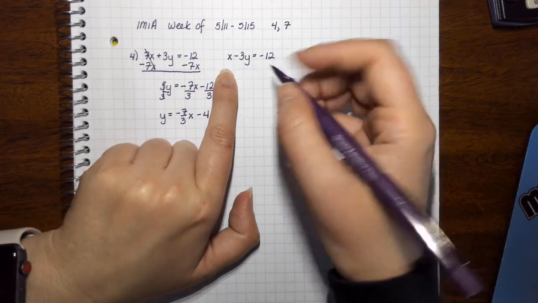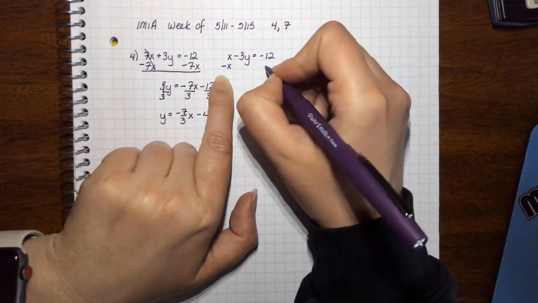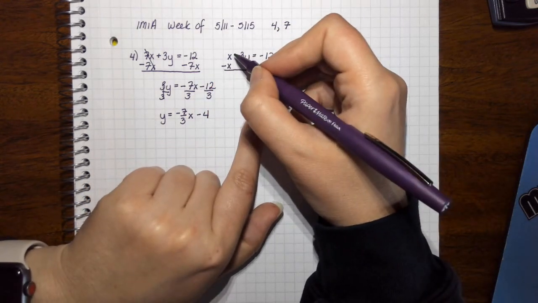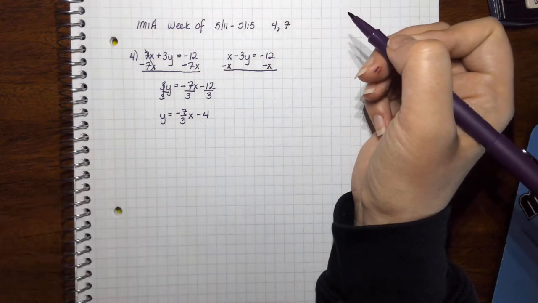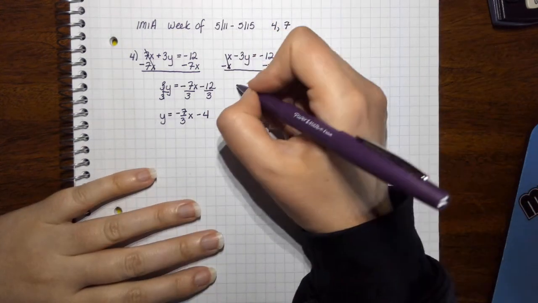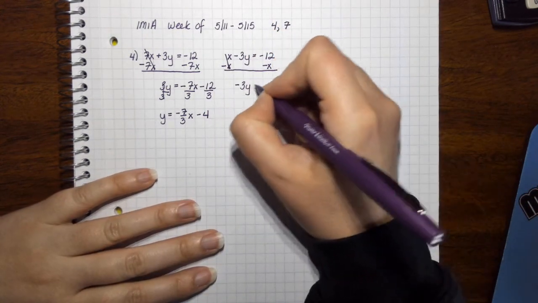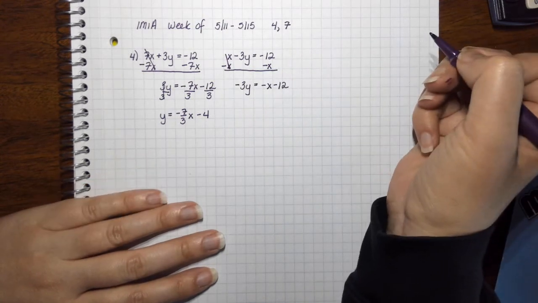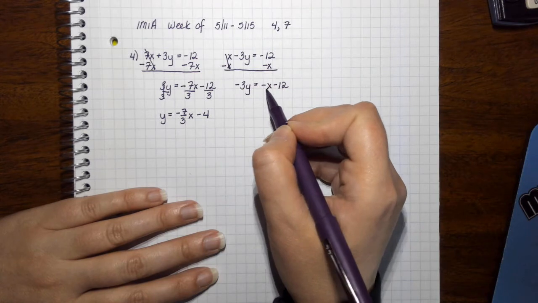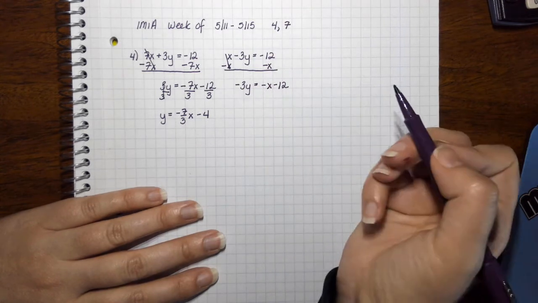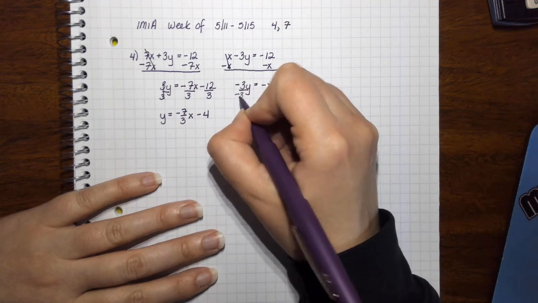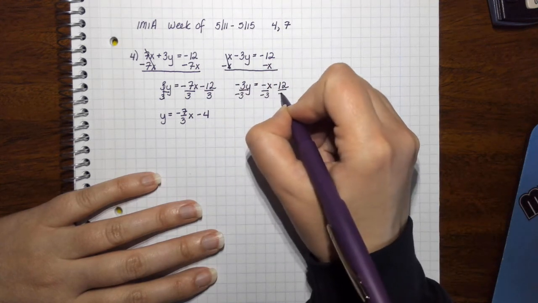So I'm going to start with the x, minus x from both sides. I'm minusing it because this x is positive, so I want to do the opposite. Negative 3y equals negative x minus 12. Remember, the x goes in front and the constant goes there. Going to divide everything by negative 3.